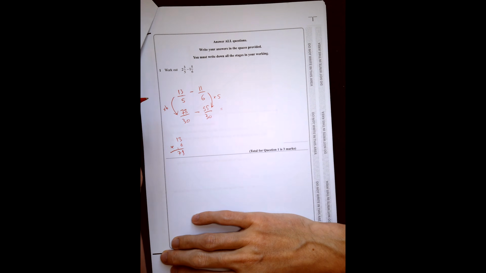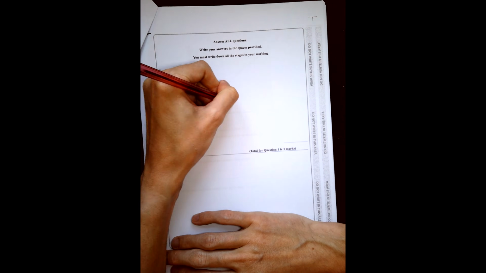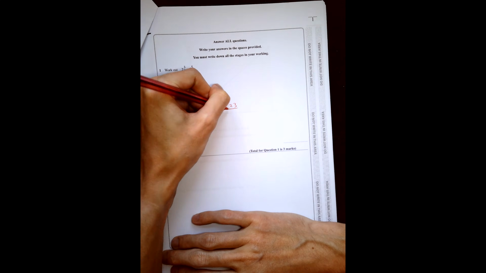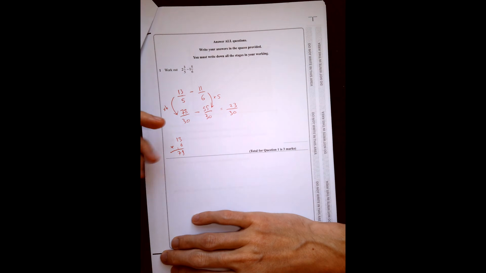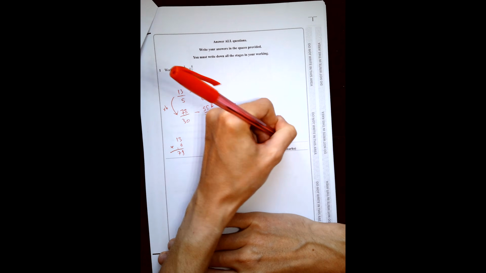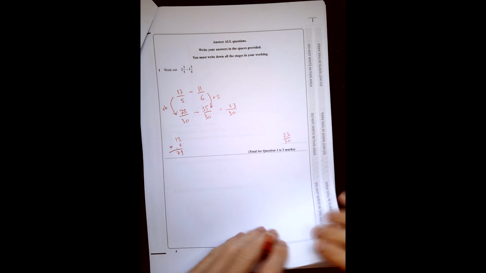Then we've got 78 subtract 55. 8 take away 5 is going to be 3. 7 take 5 is 2. So 23 over 30. Now 23 is a prime number, so these two are going to be co-prime, which means you can't simplify any further. So 23 over 30.